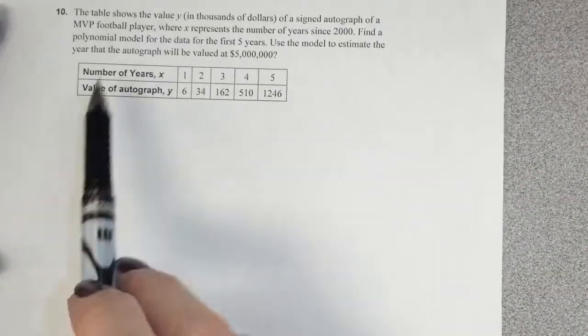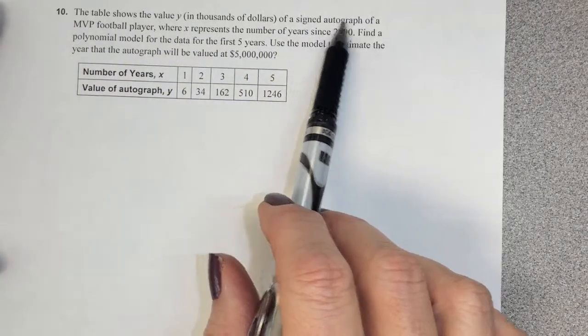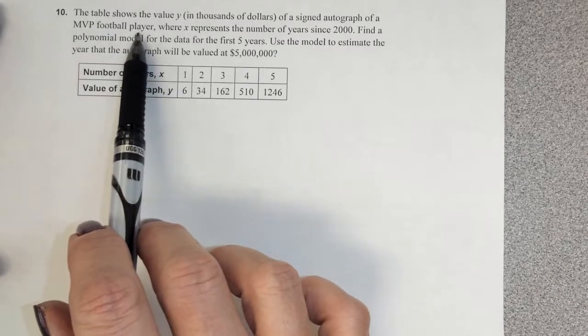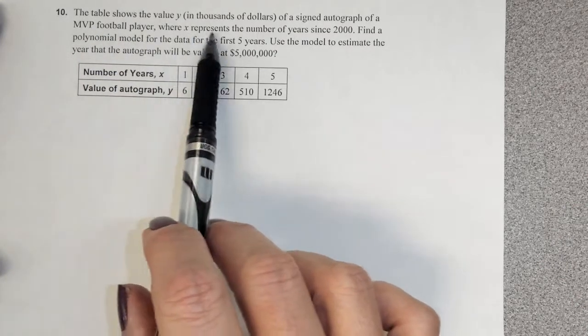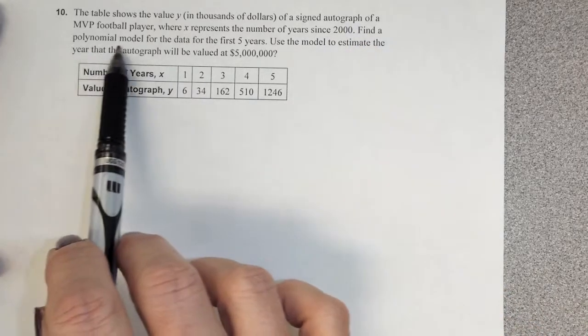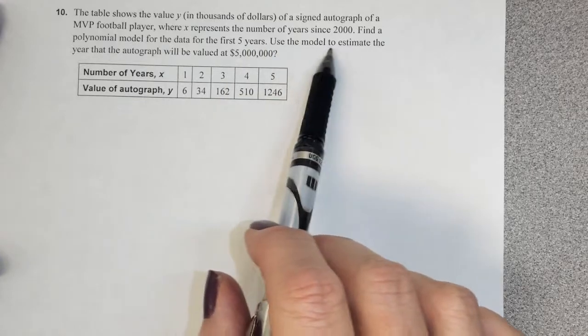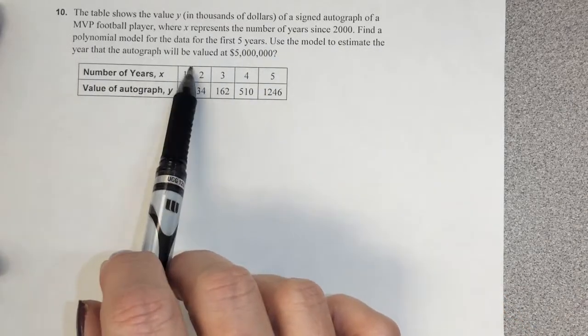All right, let's skip over now to number 10. The table shows the value in thousands of dollars of a signed autograph of an MVP football player, where X represents the number of years since 2000. Find a polynomial model for the data for the first 5 years. Use the model to estimate the year that the autograph will be valued at $5 million.